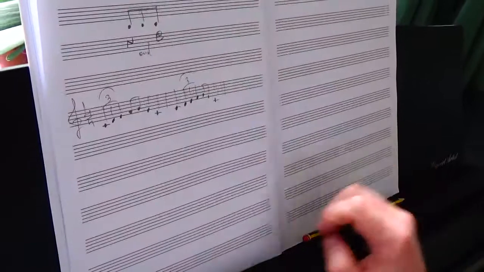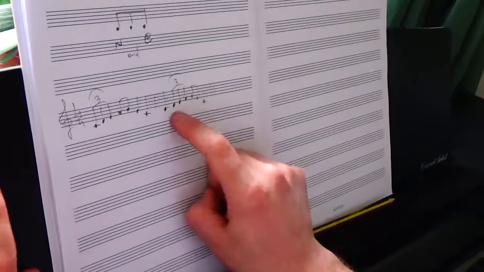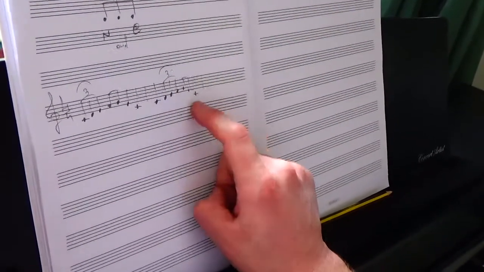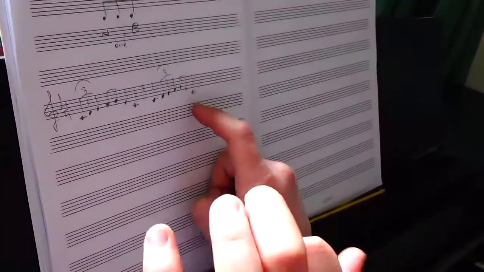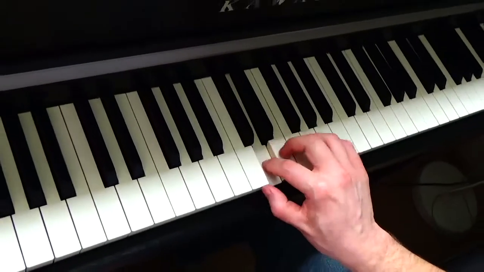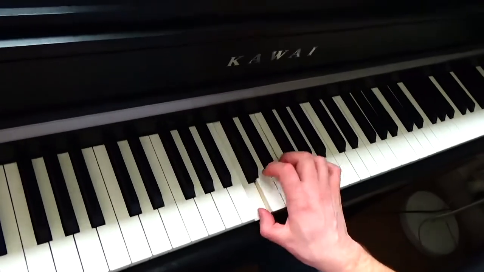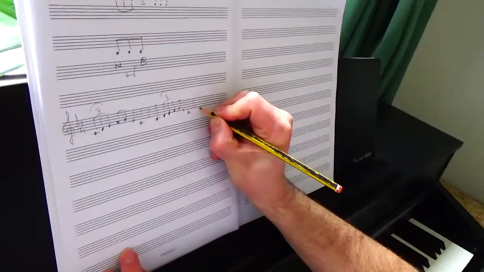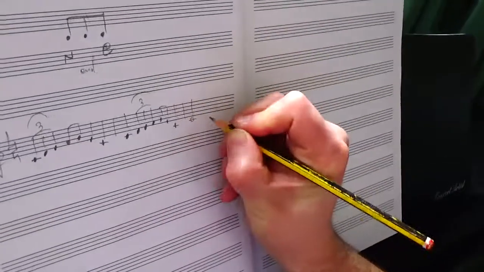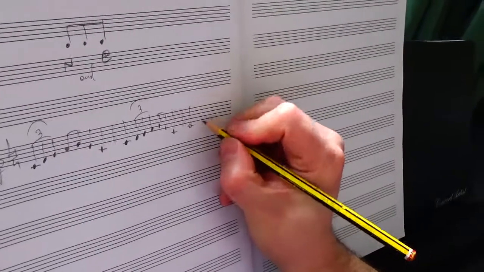So it's simply 1 and 2 and a 3 and 4 and, 1 and 2 and a 3 and 4 and. And also, why not on the second count? In this way nobody can say that I didn't give enough examples.